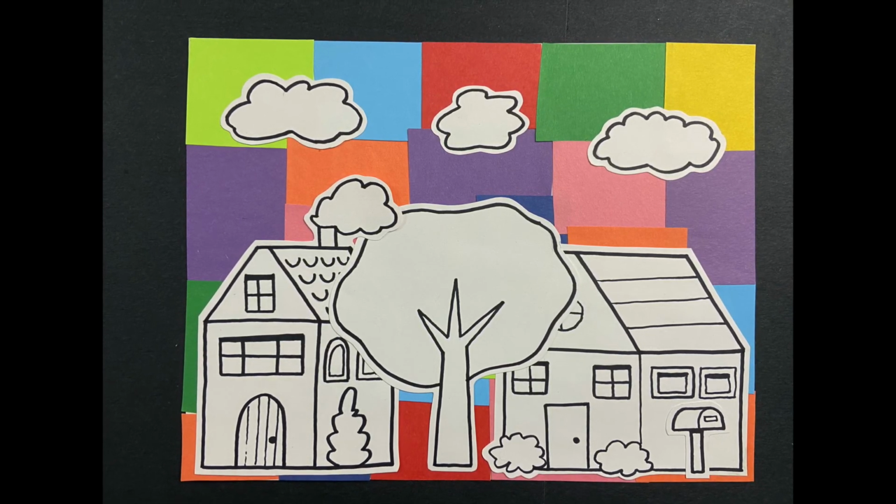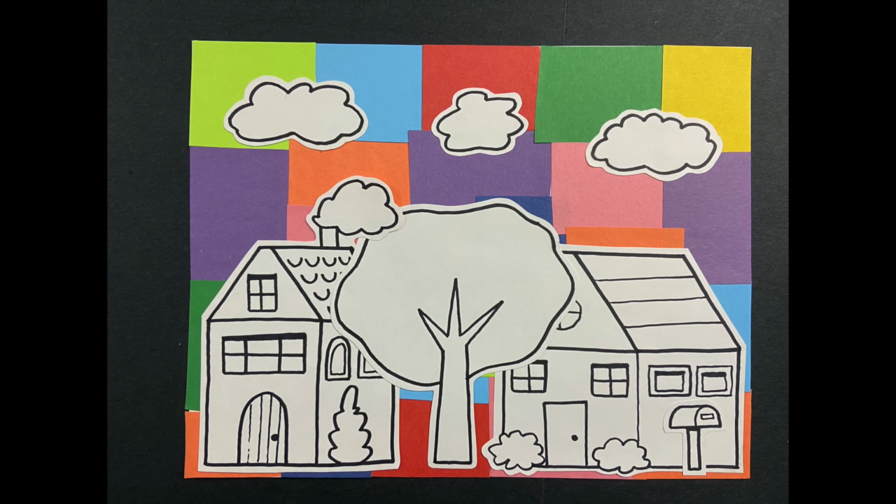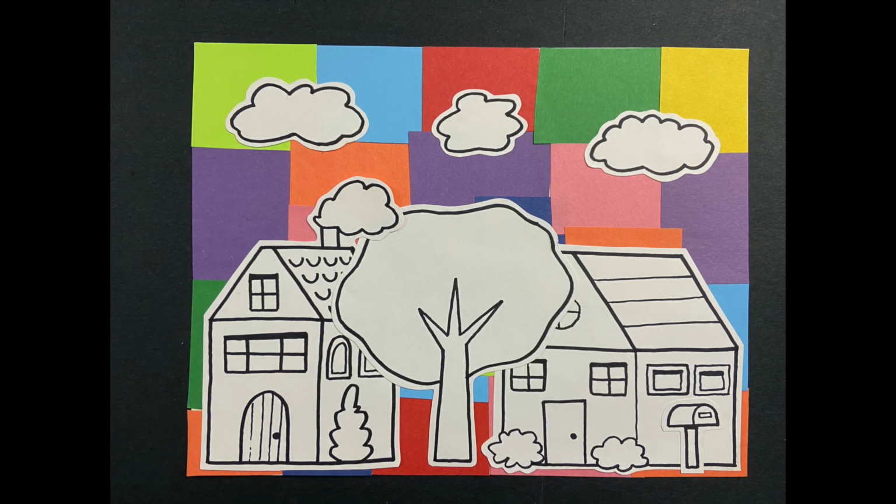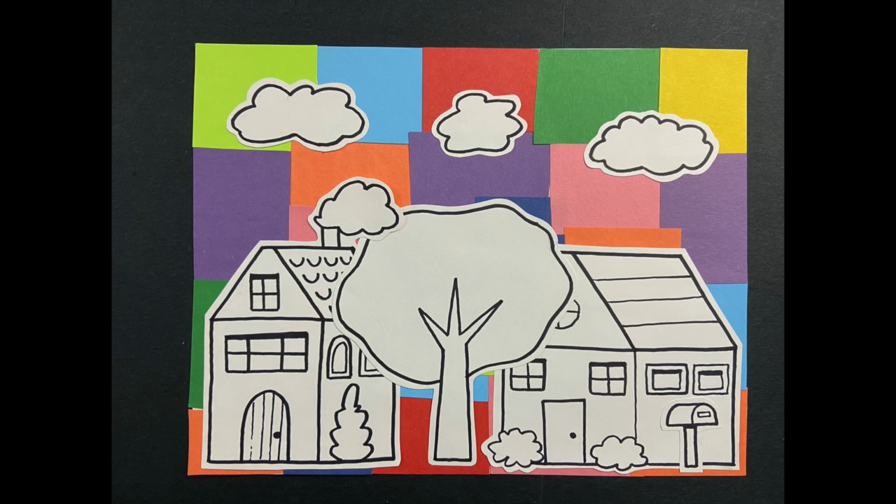So we're going to work backwards today. We're going to start with the background, and then we're going to keep on going until we create the foreground next rotation. Let's get started.